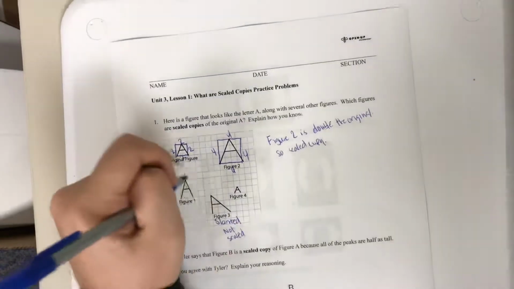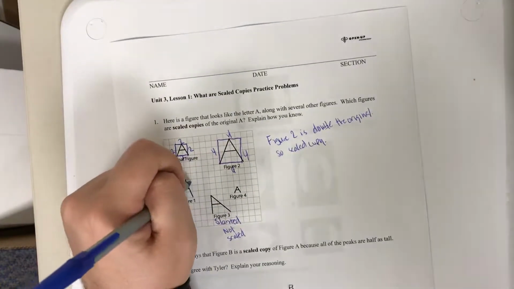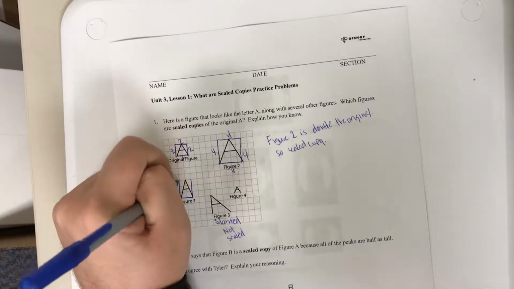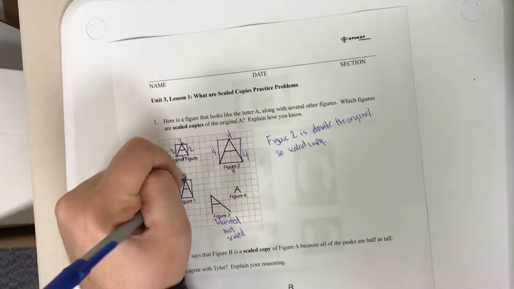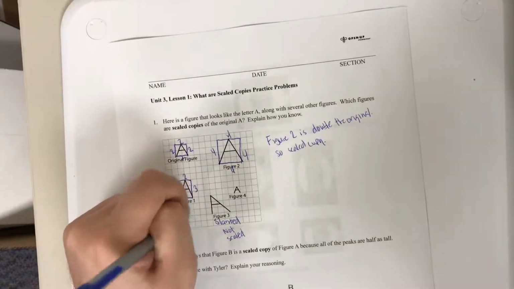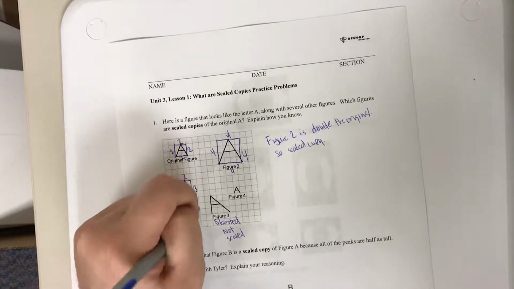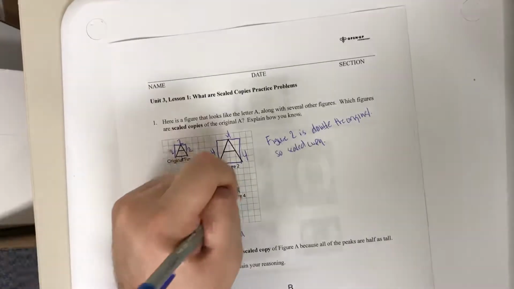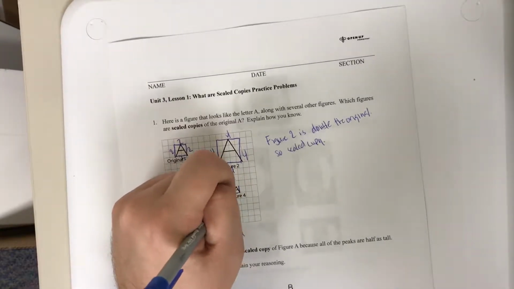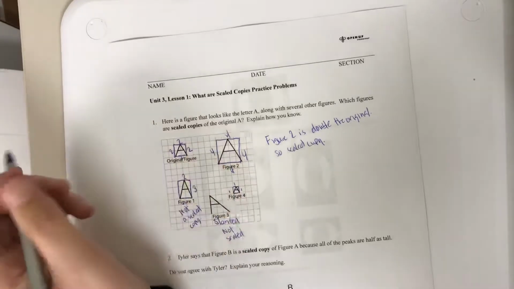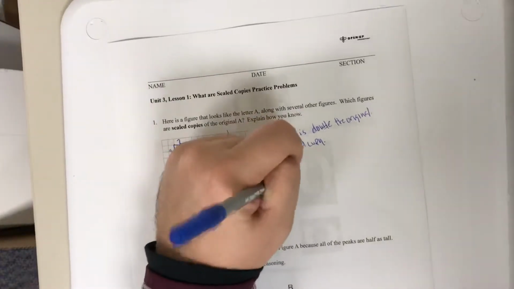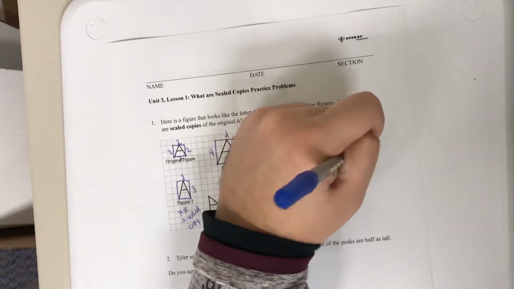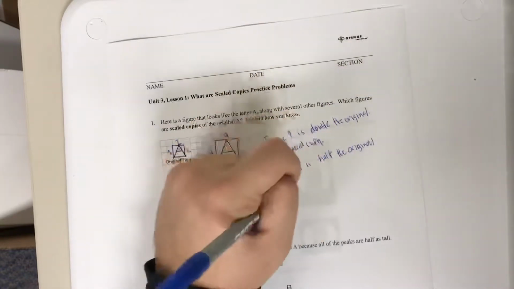And then figure 1, if we box this, that makes a rectangle and not necessarily a square because this is a 2 by 3, so not a scaled copy. And then we already determined figure 3 is wrong. So this one is in a square, and it's 1 by 1 by 1 by 1, which is half of the original figure. So figure 4 is half the original, so it's a scaled copy.